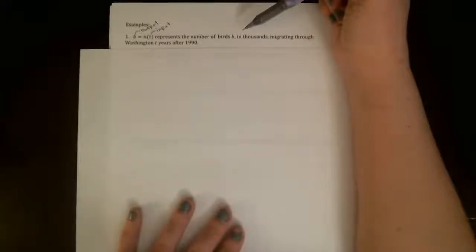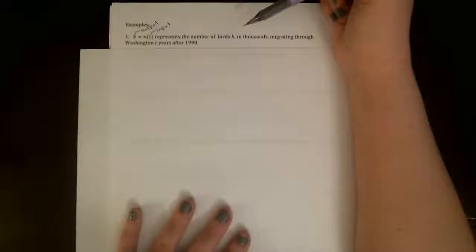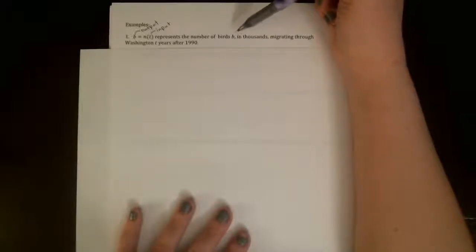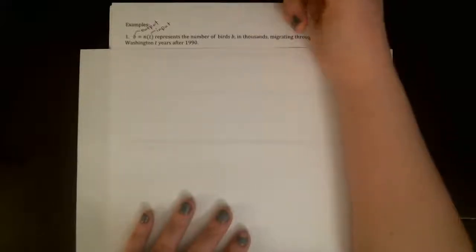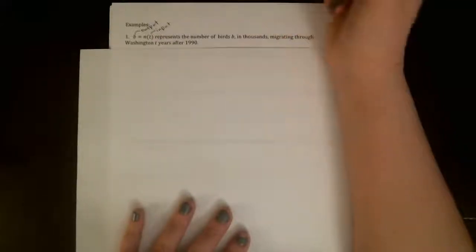So both of these variables have a little bit of a particular definition. You want to make sure you're really careful with that. We need to make sure that anytime we see a B value, we recognize that that is thousands of birds, not just birds. And anytime we see a T value, that's the number of years after 1990.